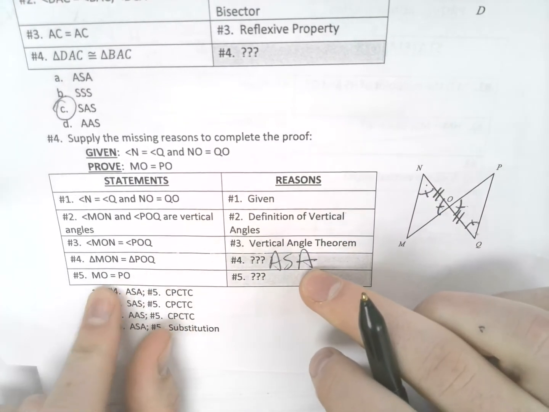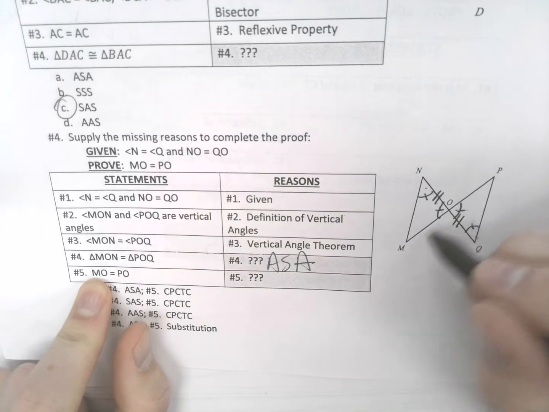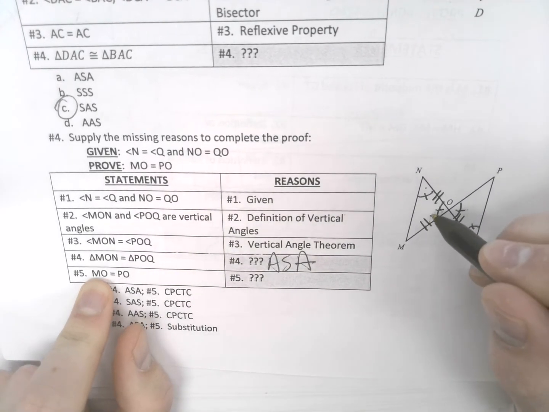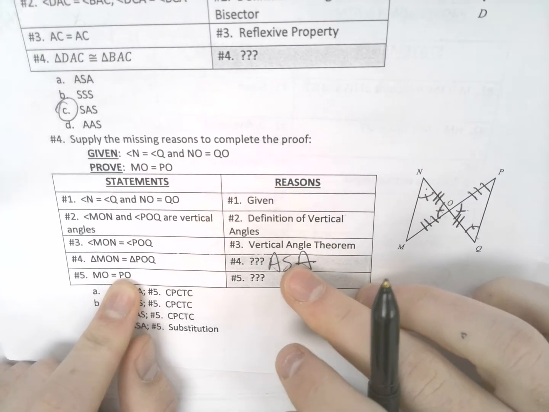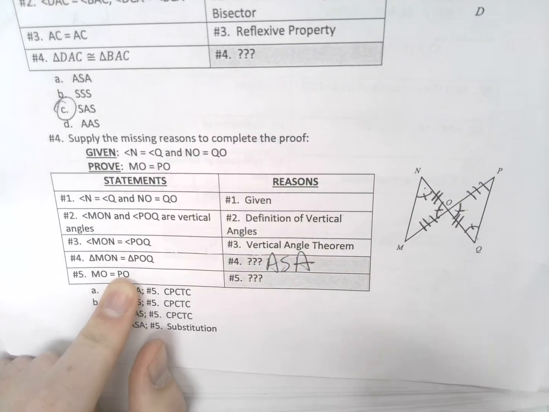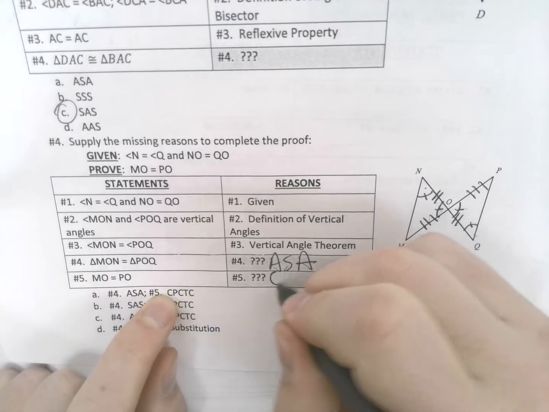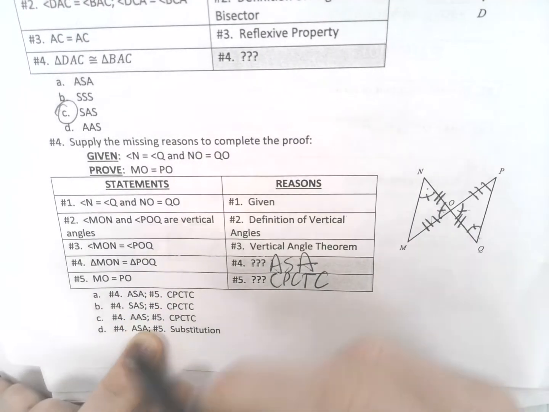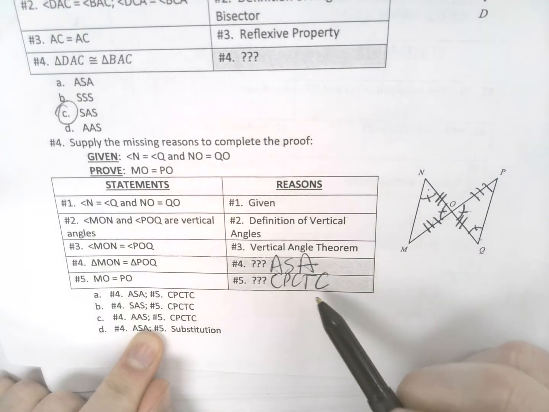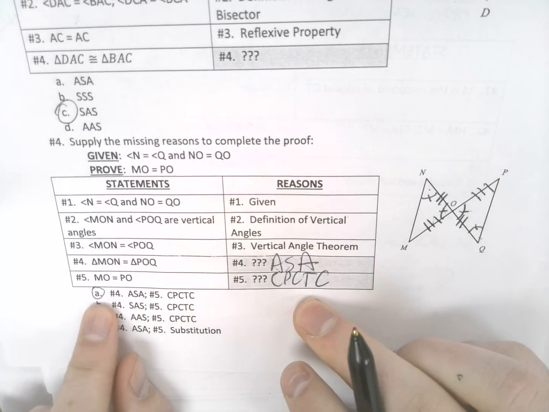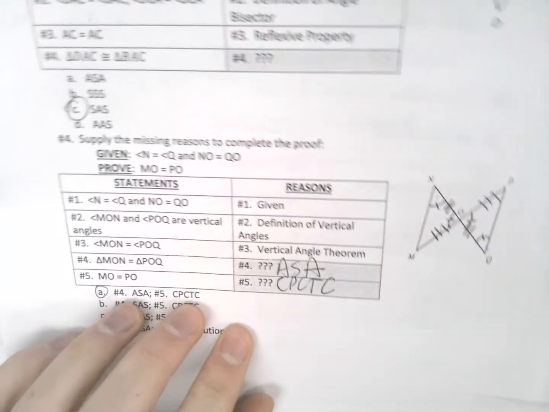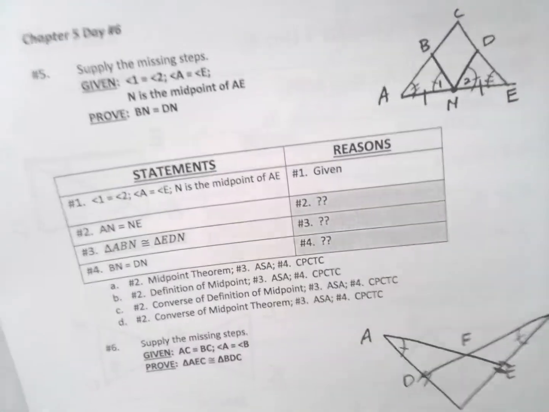Ooh, but then now we have to prove that another piece, MO, is going to be congruent to PO. So once we prove triangles are congruent, what lets us prove that their parts are congruent? Well, that's some good old CPCTC. Congruent parts of congruent triangles are congruent. So we got that one, guys. Let's see, is there one more? Oh, 2 more. Okay, sweet. We're knocking these out quick.